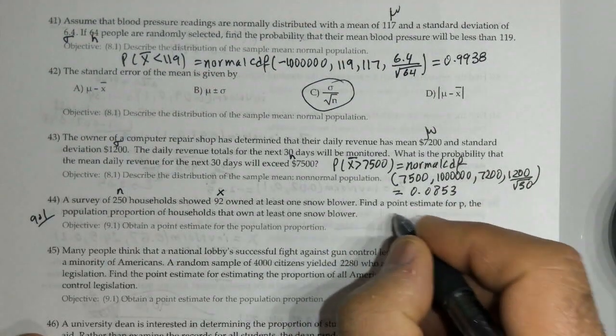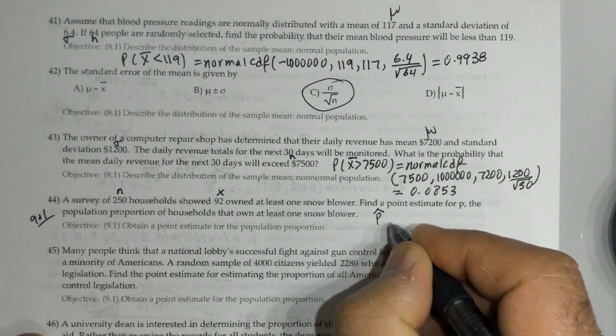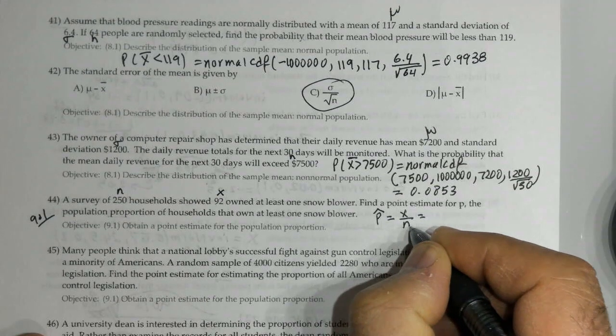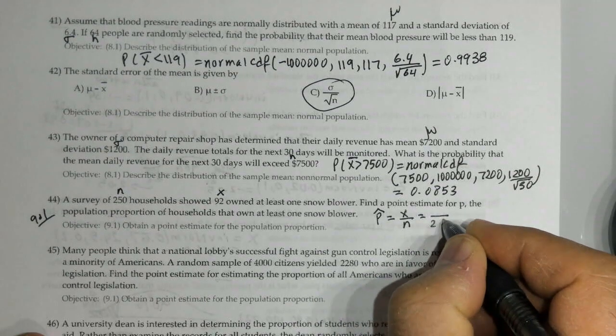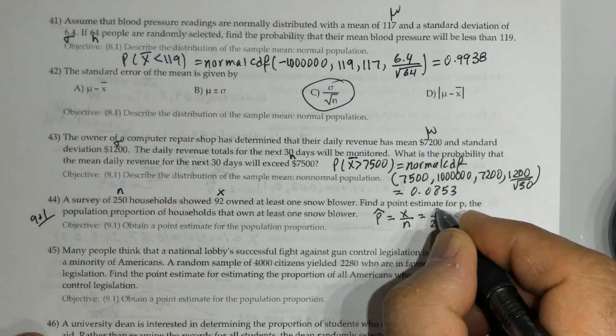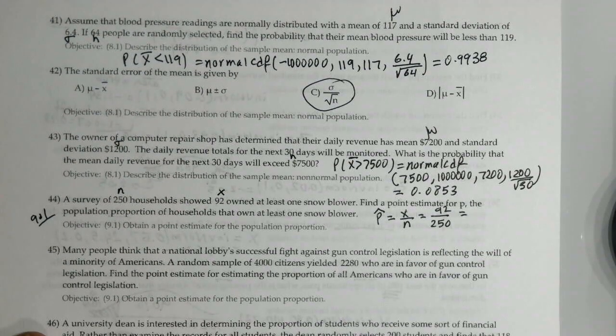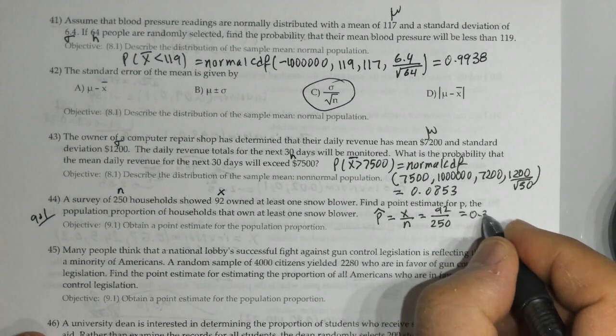So the point estimate is called the p hat because it comes from a sample. It is by definition x over n. Always the larger number is at the bottom. So if you do 250 at the bottom and then 92 at the top, and you use your calculator, you should get 0.368.